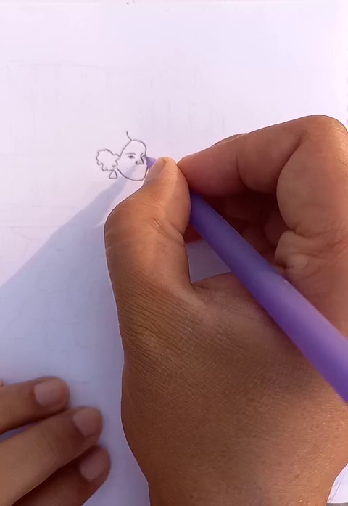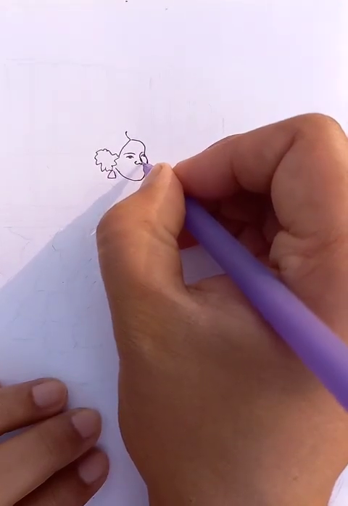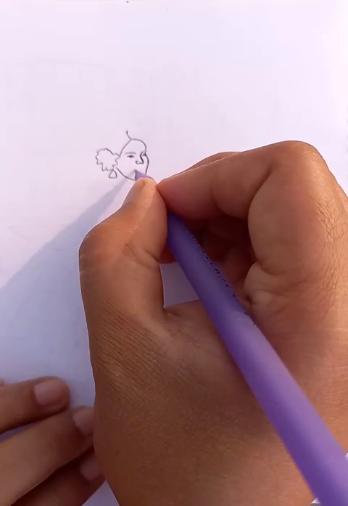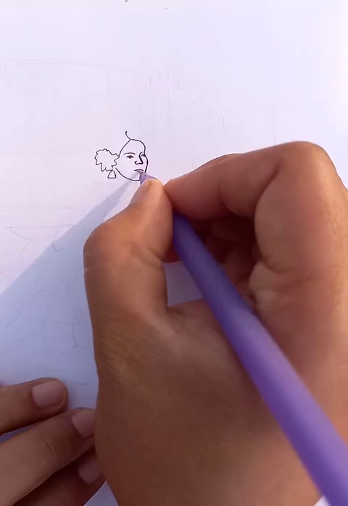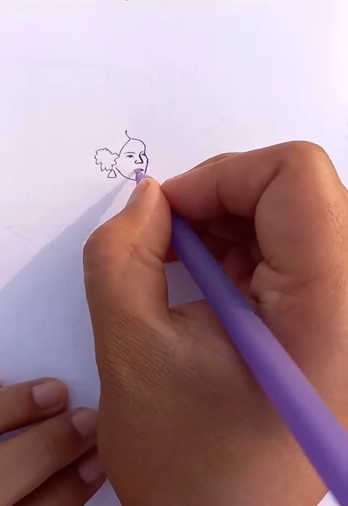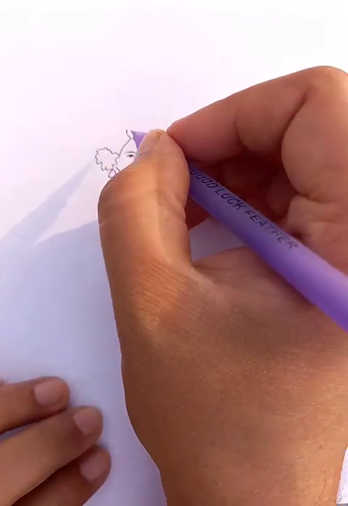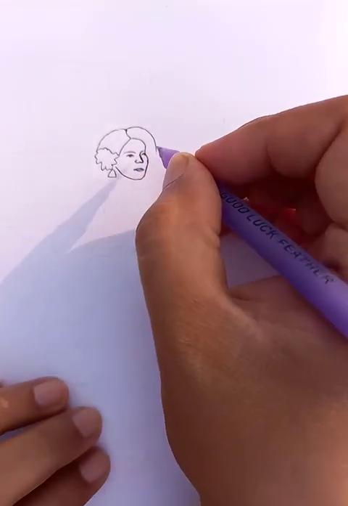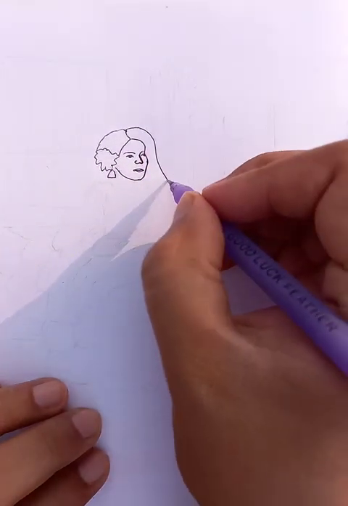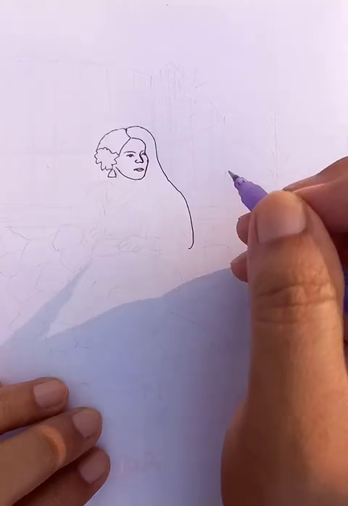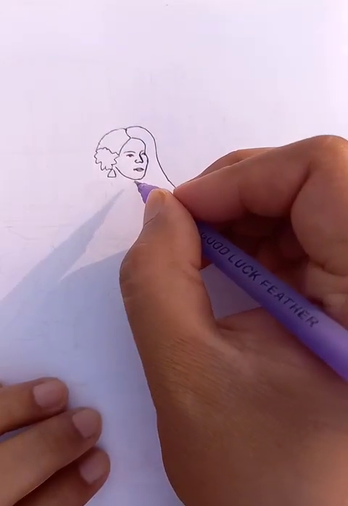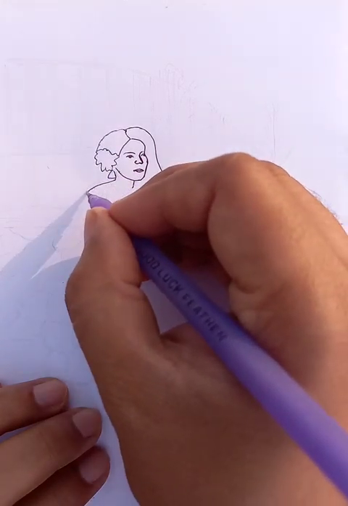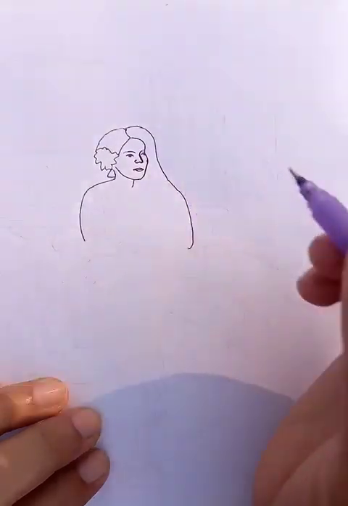This is the eyes. And the lips. And we draw the drawing of the outline, and up to this point now we can draw the shoulder here, and it comes up to this point.